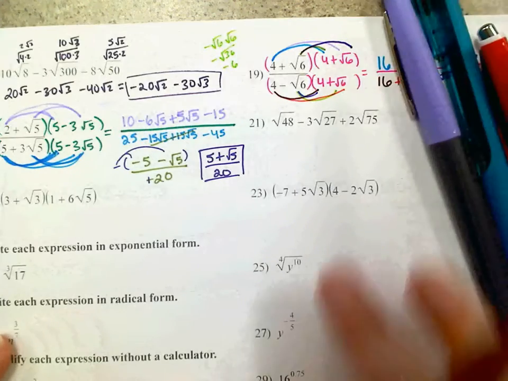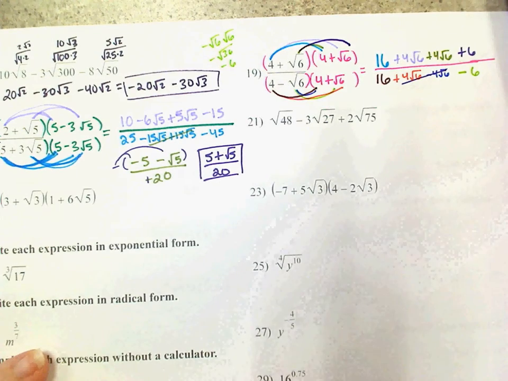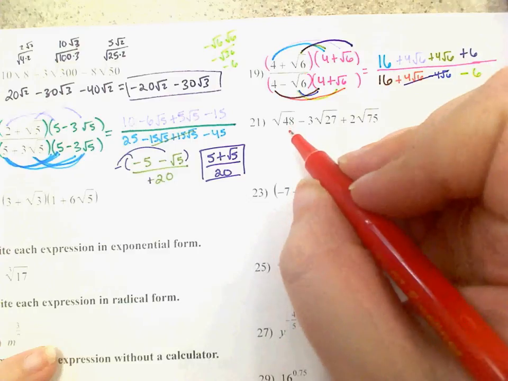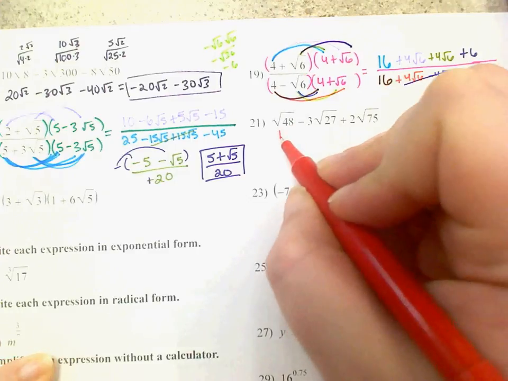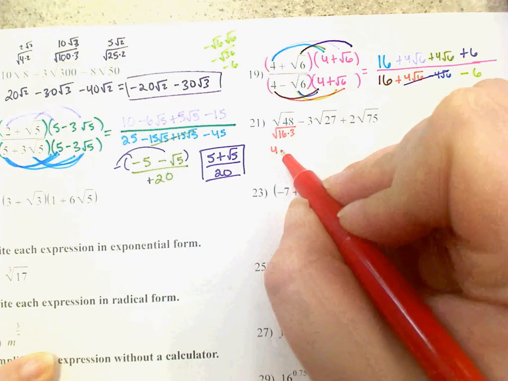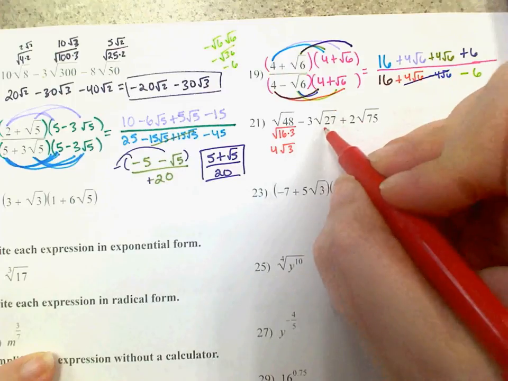Number 21. So number 21, we've got square roots again. We need to simplify. 48 is not a perfect square, but I know that the perfect square 16 goes into it 3 times. So that is 4 square roots of 3. 27 is not a perfect square, but it is 9 times 3.